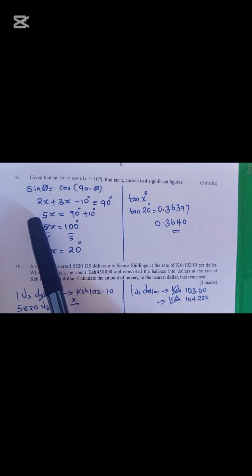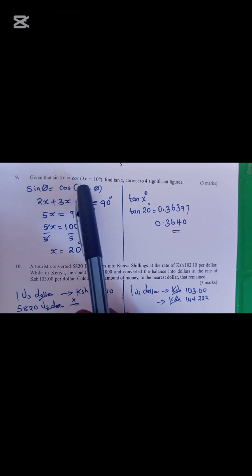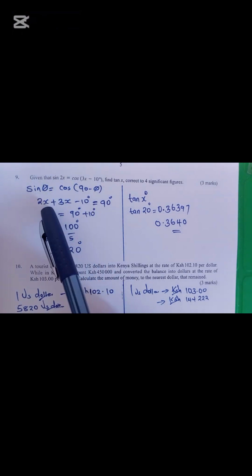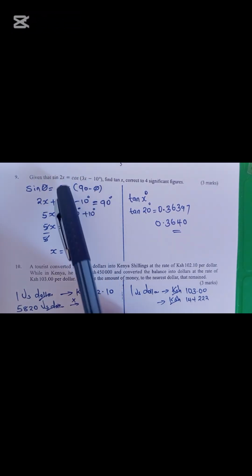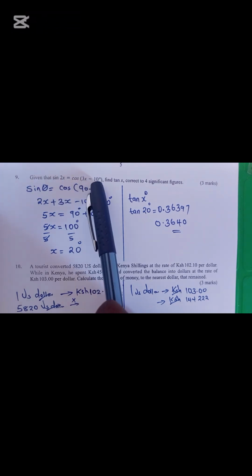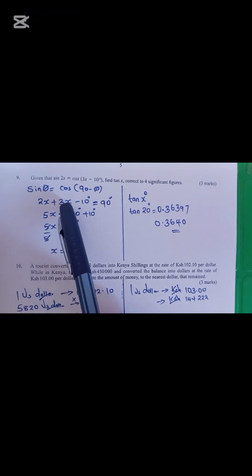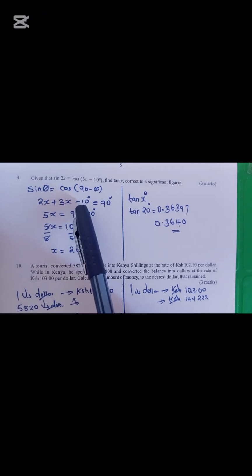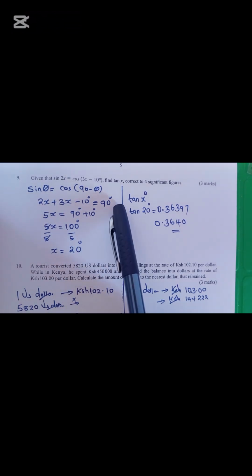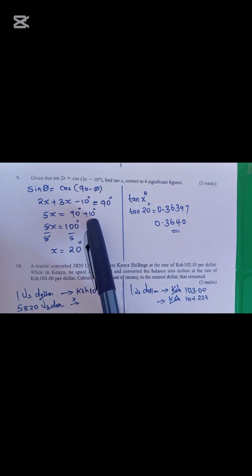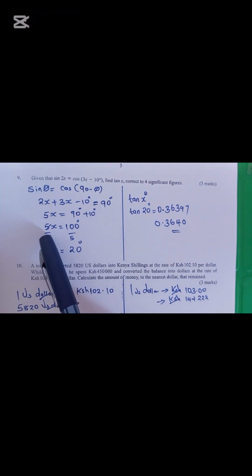So in that case, since sine 2x is equivalent to cos (3x minus 10), it simply means 2x plus (3x minus 10) should be equivalent to 90 degrees. We collect the like terms: 2x plus 3x is 5x, and minus 10 crosses the equal sign and becomes plus 10. So it will be 90 plus 10, which is 100. This brings us to 5x equals 100 degrees. So how do we get x? We divide both sides by 5, and the value of x becomes 100 over 5, which is 20 degrees. At that point, we have x.